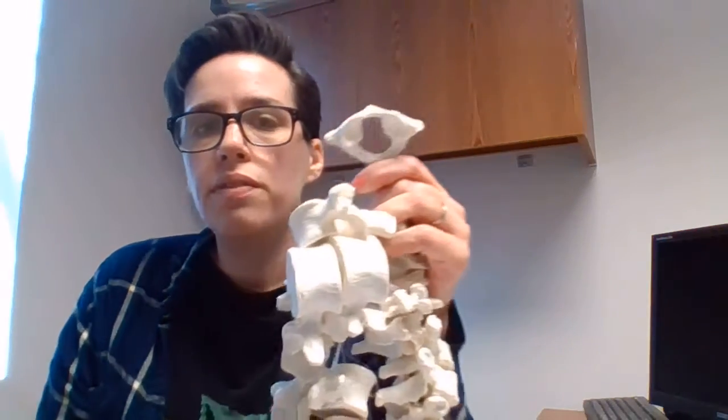So again, you can only label that on the skeleton that stands up on its own, which I've never seen happen, but you know, anything's possible. So let's just label different types of vertebrae. This is a cervical vertebrae.